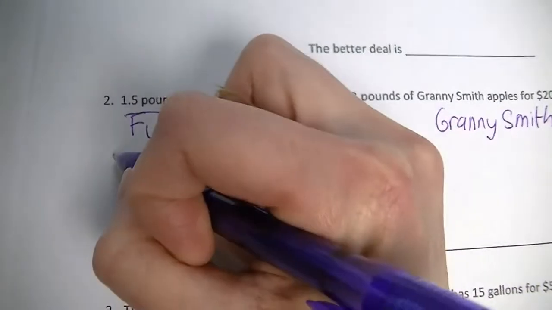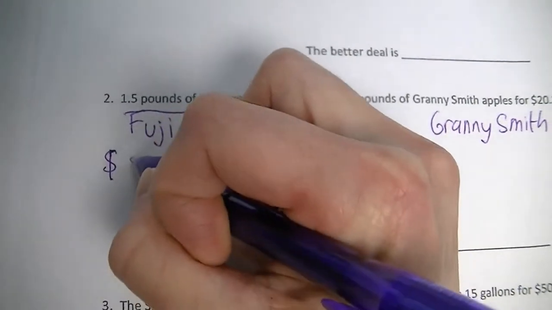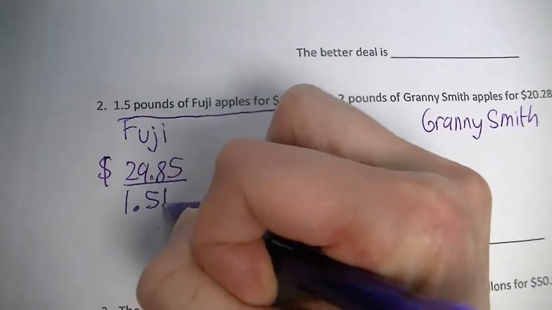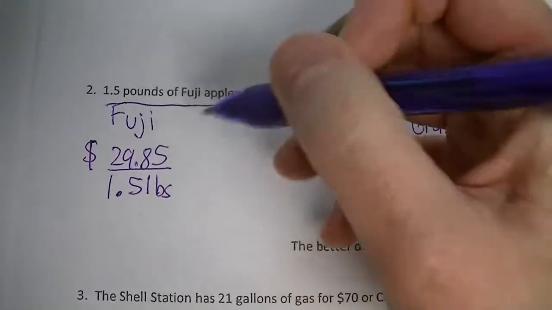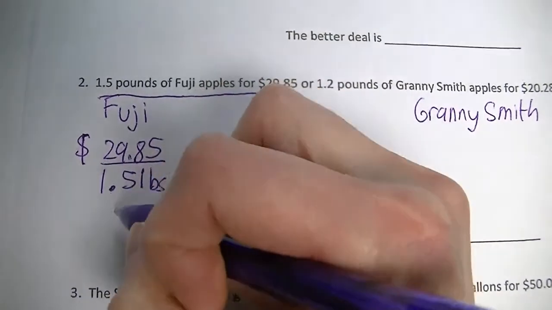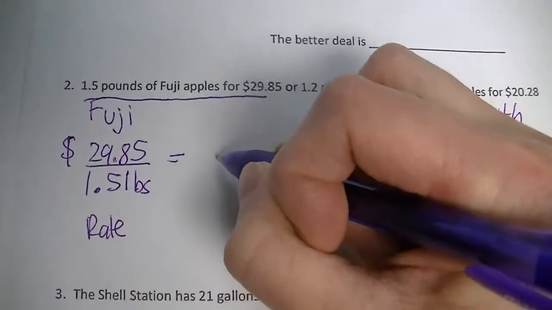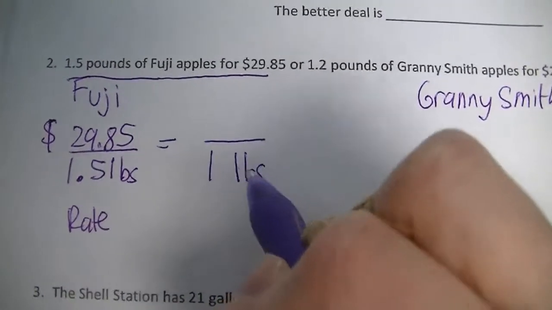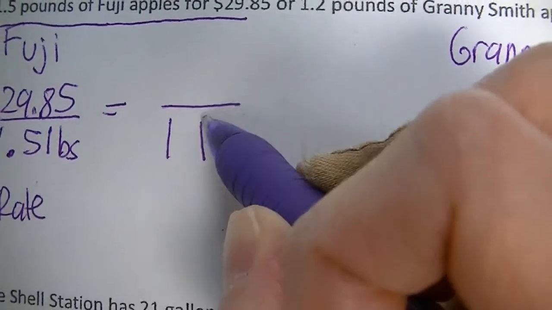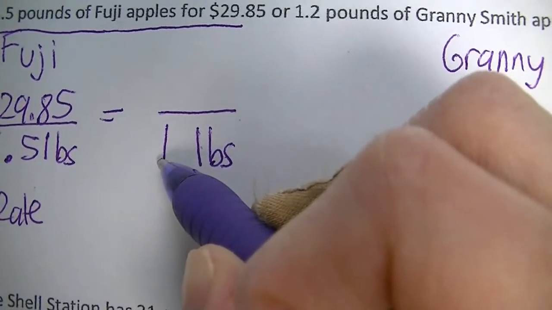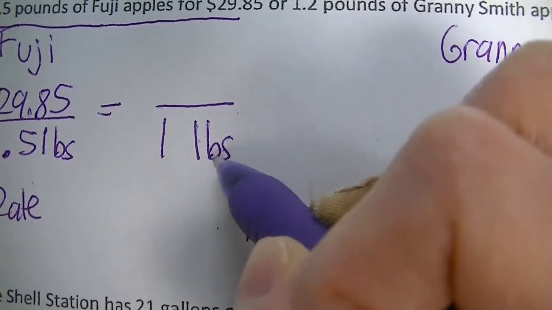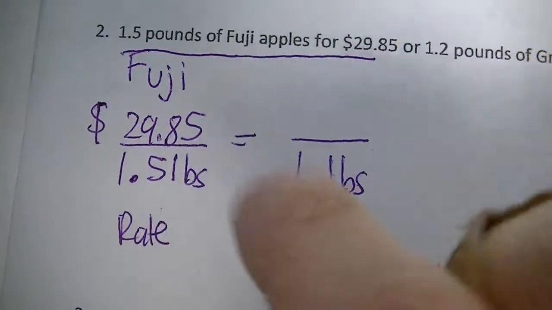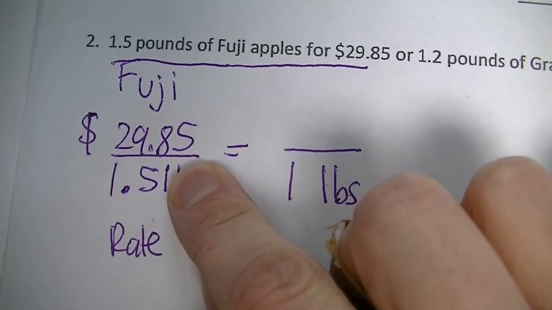And money, you know, the cost is going to go in the numerator, so $29.85 for 1.5 pounds of those Fuji apples. And that right there was the rate. So to find the unit rate, you should know that you should have 1 in the denominator. Okay, and be careful when you're writing this, because when you're abbreviating pounds with LBS, it might look like 11BS. So make sure that you are leaving a space on there, because right here I kind of wrote them too close, so I don't ever want you to think it means 1 and 51/100.